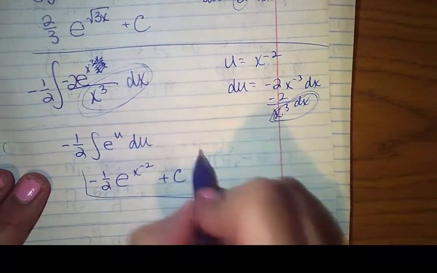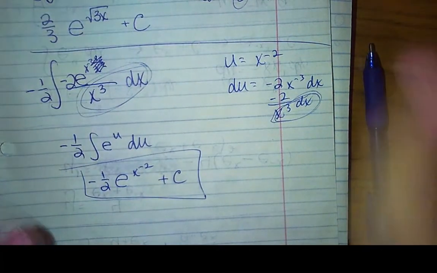And then that's it. So we'll pick up with the last ones, or with the back half of it, in the next section.